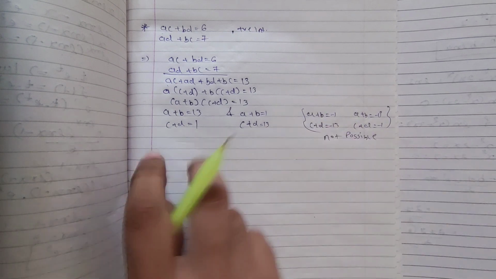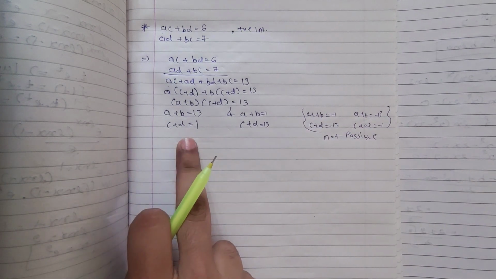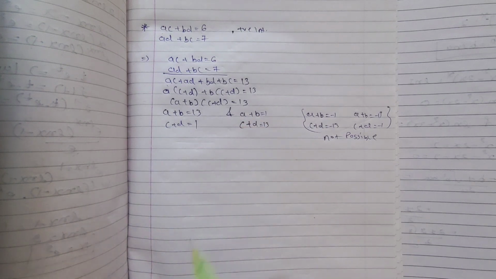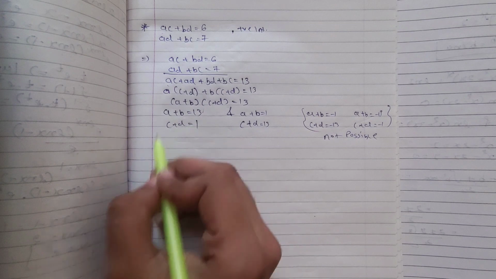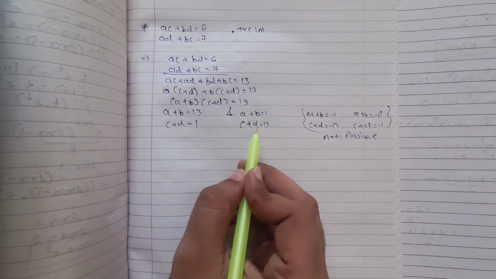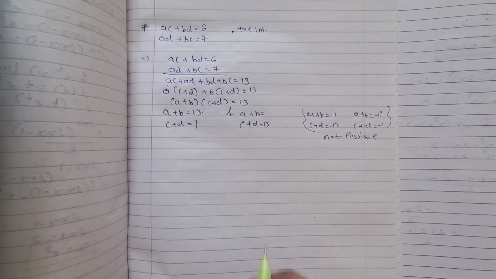So which cases are possible? Only two: A plus B equals 13 and C plus D equals 1, and A plus B equals 1 and C plus D equals 13. I will only solve one case in this question. The other will be your homework; you have to solve that case. I will solve this case in this video.